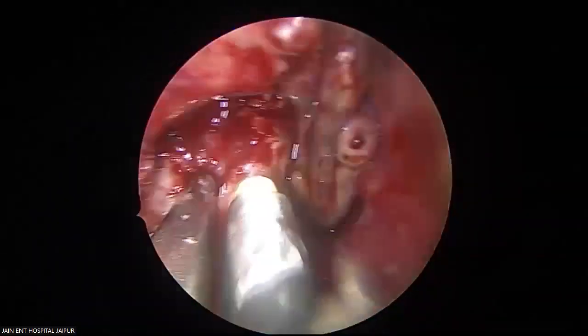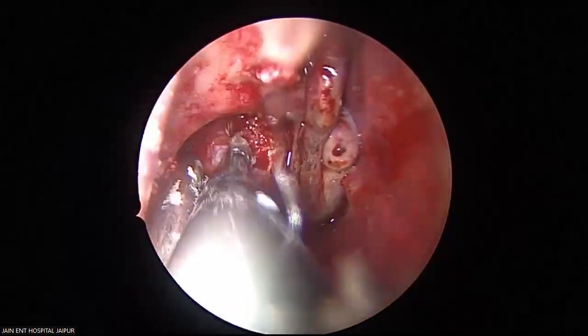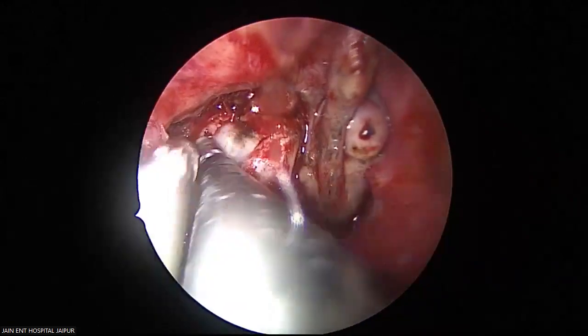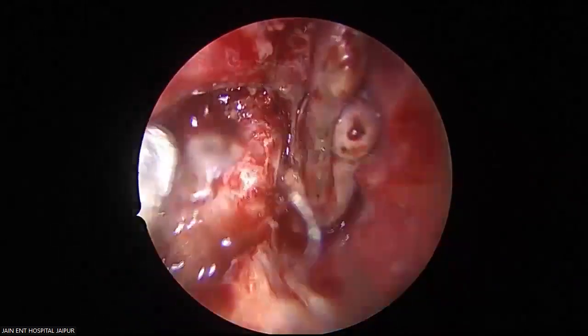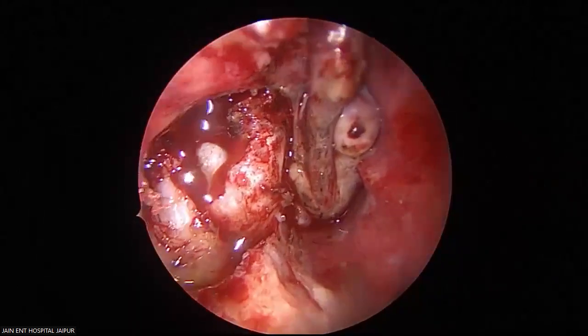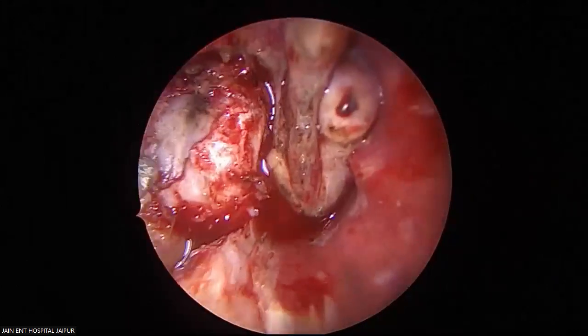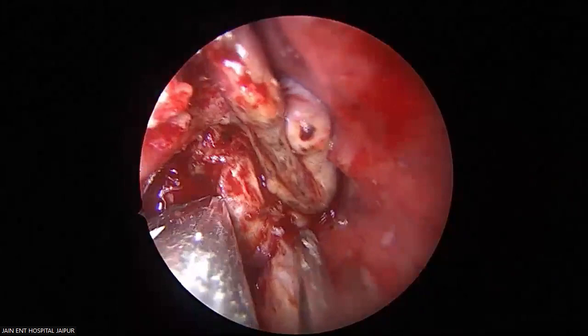See the periosteum there behind? Yes. I can coagulate. See this to make my life better. That's the beauty of coagulator. Very good. Now I can take the help of bone punch, this Kerrison punch.